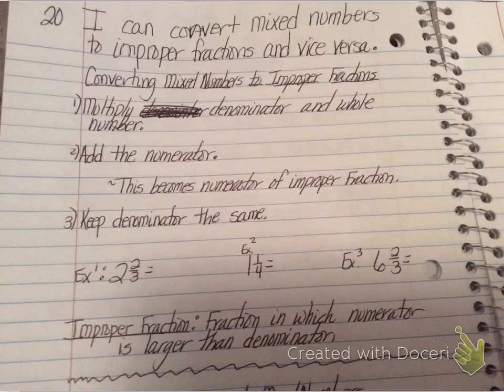Now, when you're converting mixed numbers into improper fractions, first of all, mixed numbers are a whole number along with a fraction. Like 3 1/2 is a mixed number. 4 2/5 is a mixed number, where 2/5 would just be a proper fraction because it does not have a whole number attached to it.